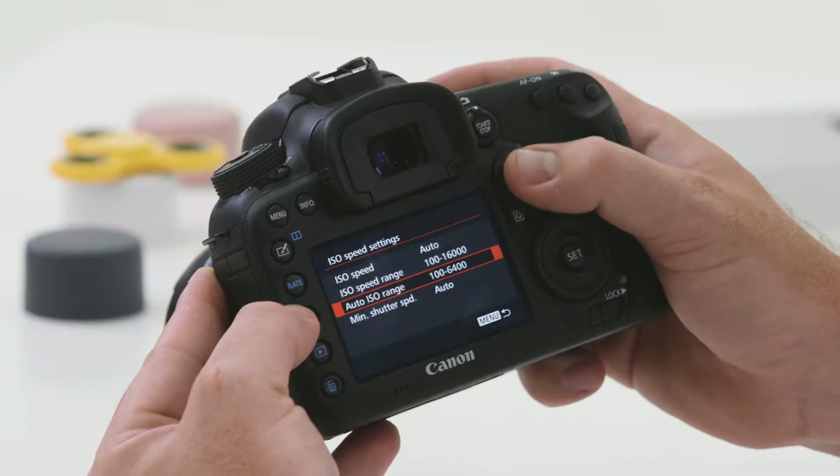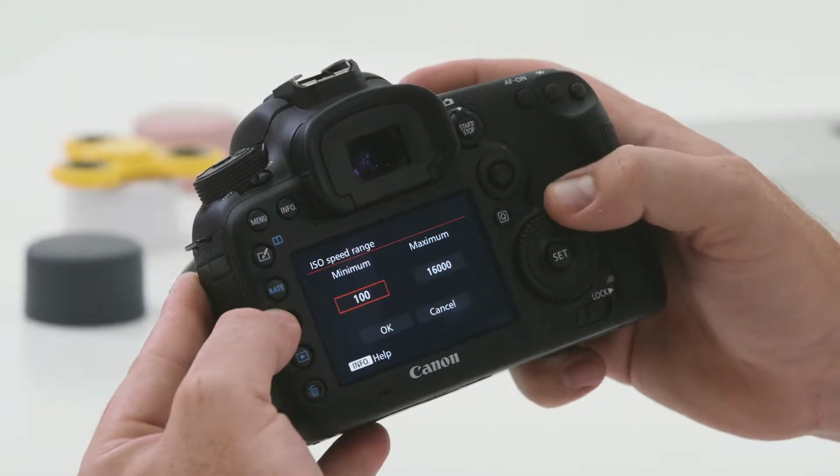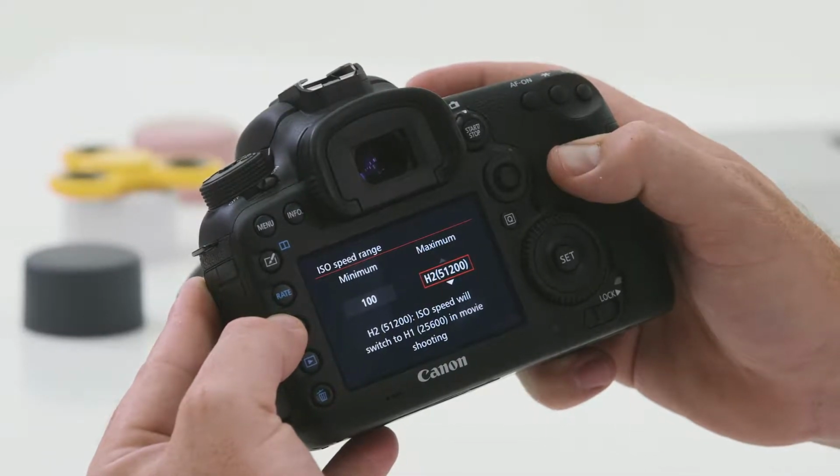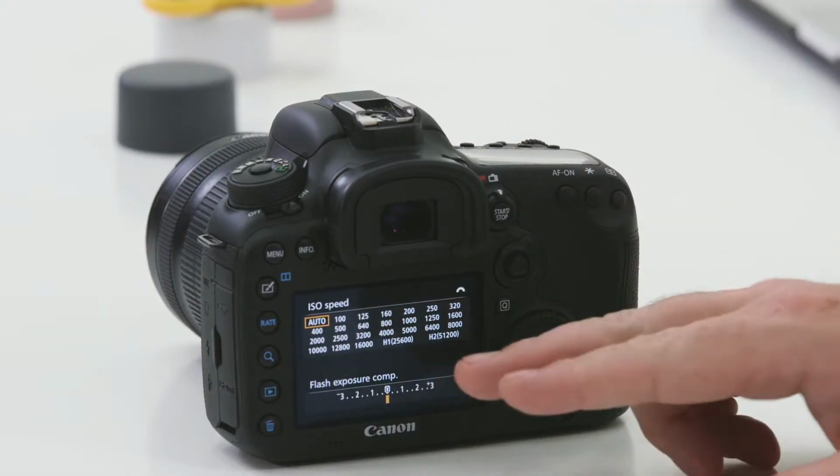This is where we can activate our H1 and H2 ISO capabilities of the camera. Come down to ISO range, press set, come across to the maximum value, and you can now increase this to H2. Press set to confirm, down to OK, set one more time. Now when we have a look at our ISO key, you'll notice that H1, 25,600 ISO, and H2, 51,000 ISO are now available to be selected.